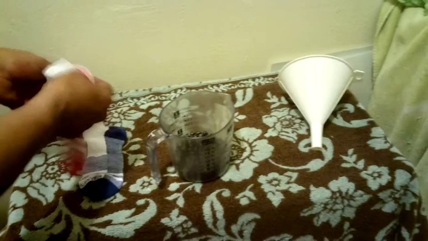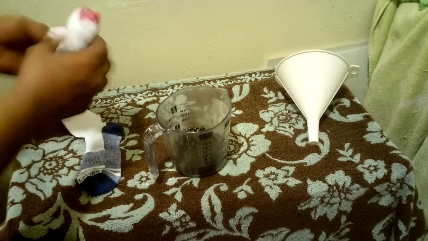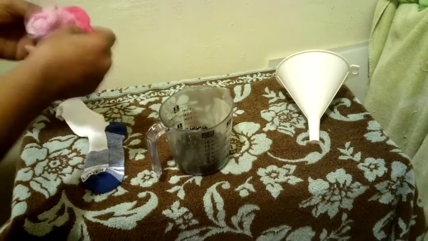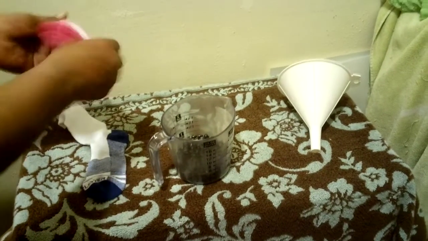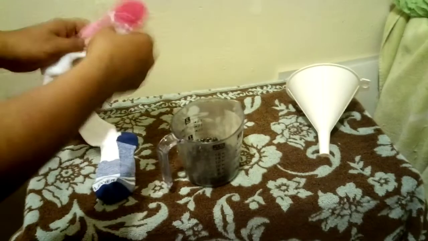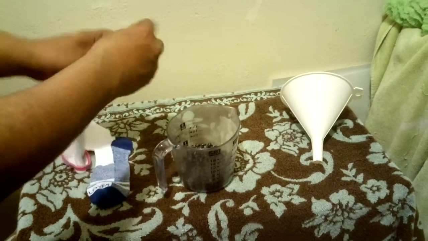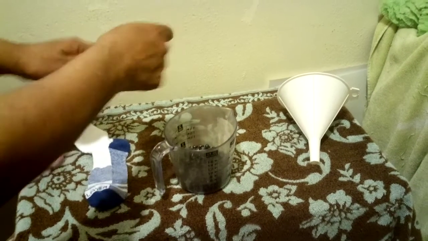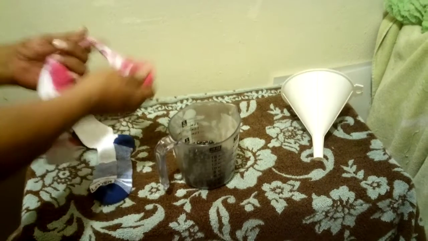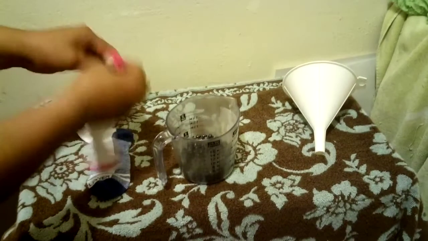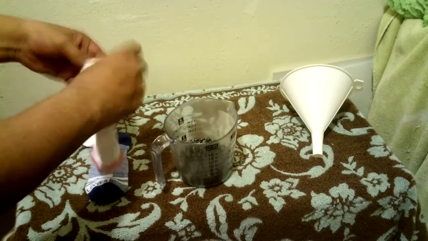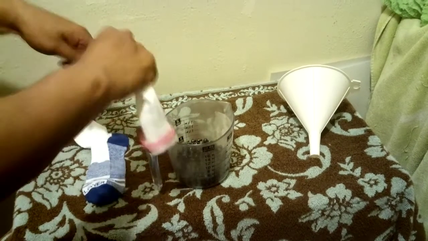Okay. The first thing you need to do is to turn the sock inside out like this. Then we need to make a knot at the end of the sock like this. You can ask an adult to make a knot for you if you need help.